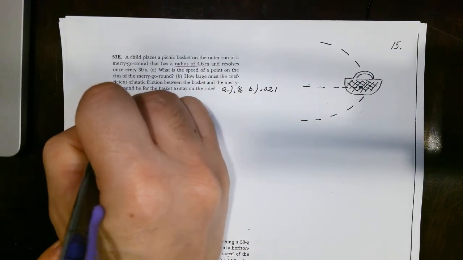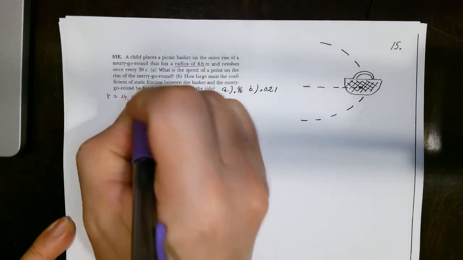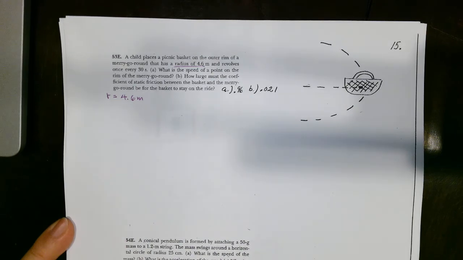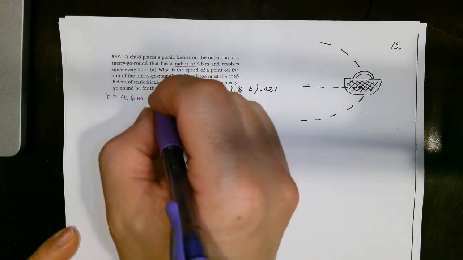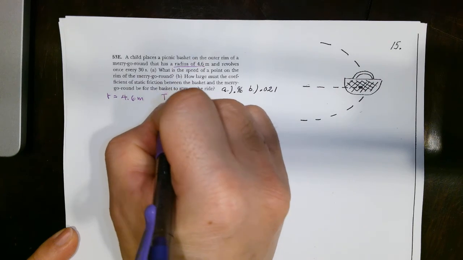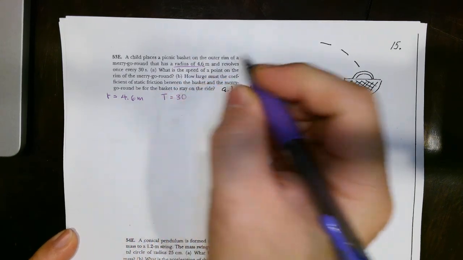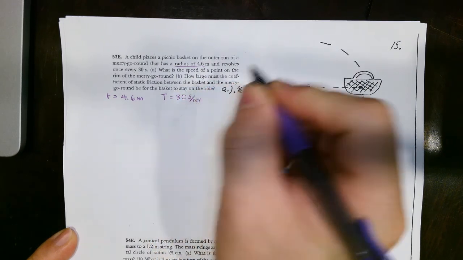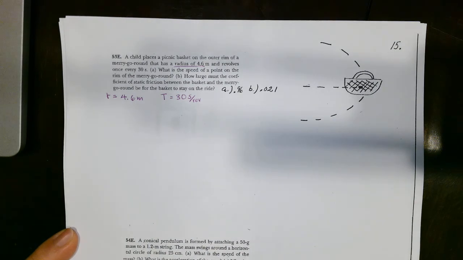So we know the radius is equal to 4.6 meters. And it revolves around once every 30 seconds. So the period is 30 seconds per one revolution, right? So that's the period. Okay. So those are given to us. We don't know the mass of the picnic basket, and that's pretty much it, right?